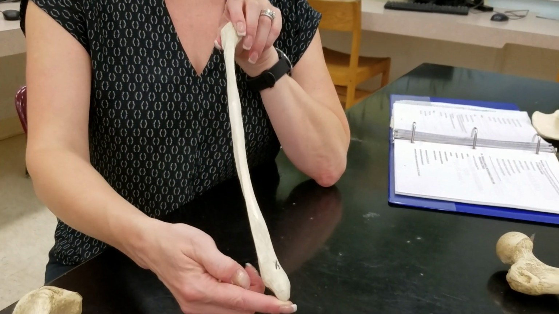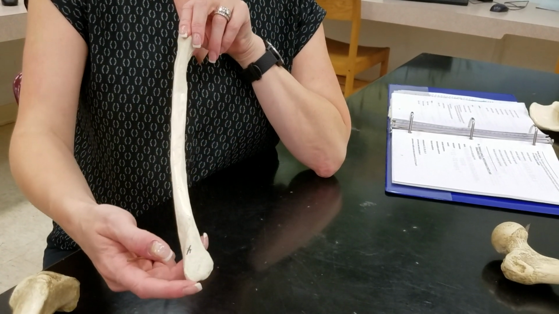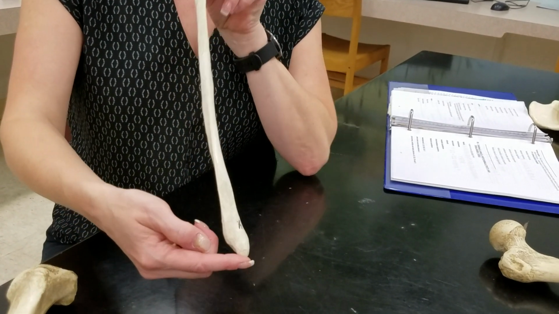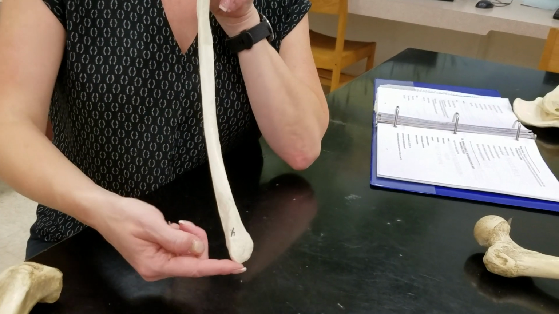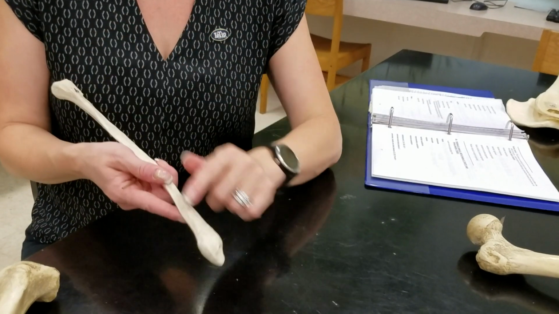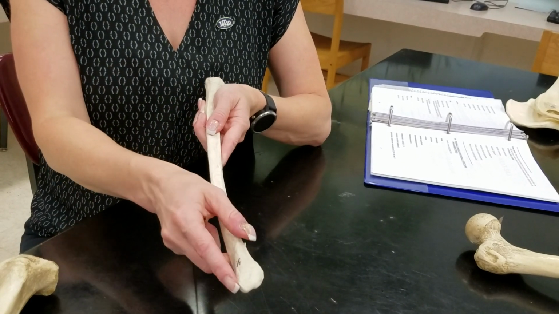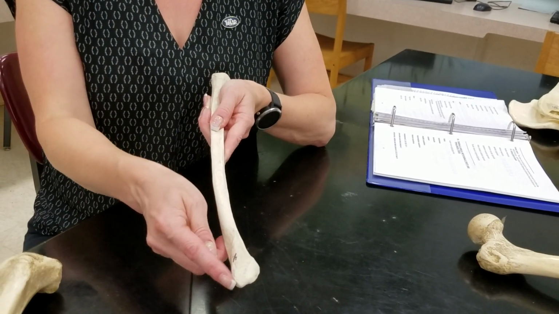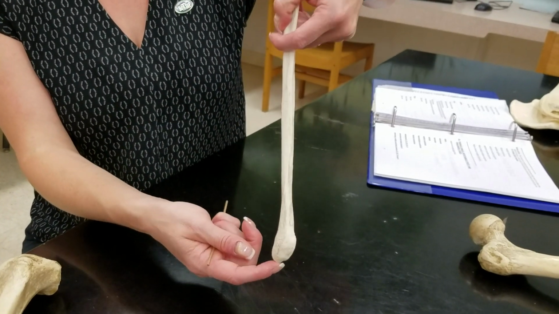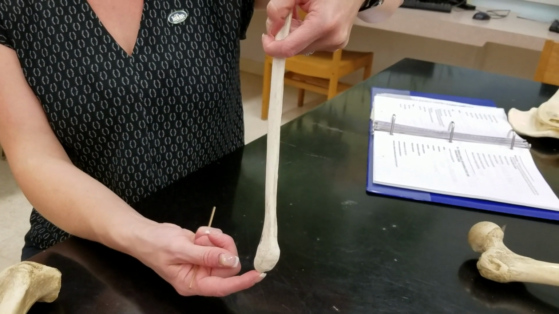And when I hold this up to the outside of my leg, I want to make the lateral malleolus be at the lateral side and posterior. And the smooth surface is going to go toward the inside, and the bumpiest end will go laterally, and the distalmost point should be lateral and posterior if it's on the correct side of the body.